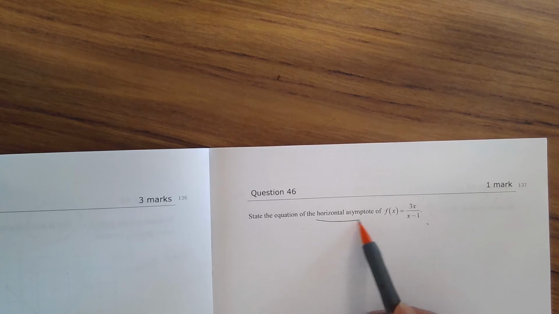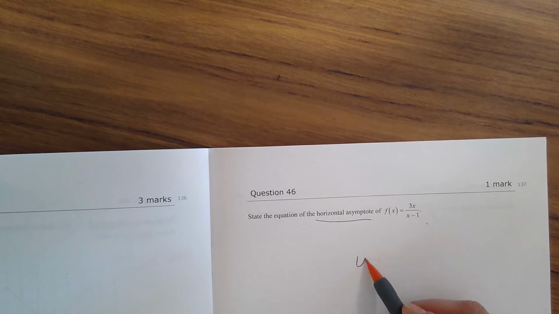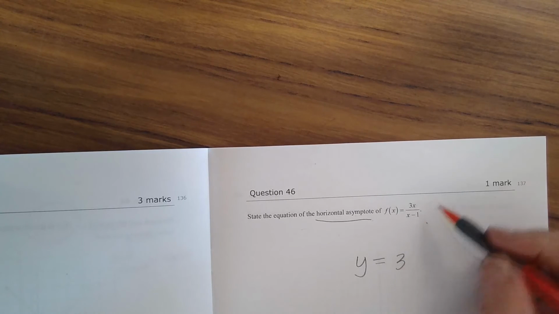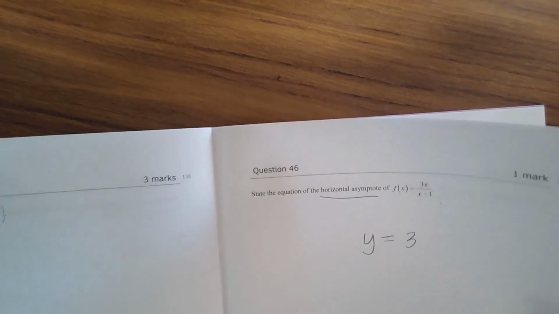So it's horizontal asymptote. So I'd have to say y equals 3. The powers of x are the same, so it's just the coefficients on the same powers of x.